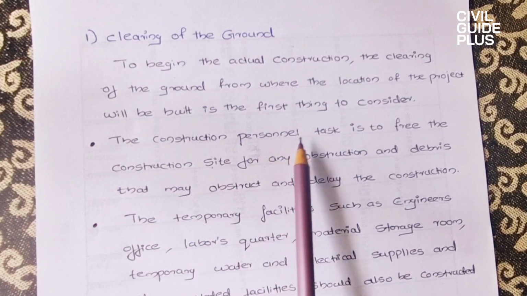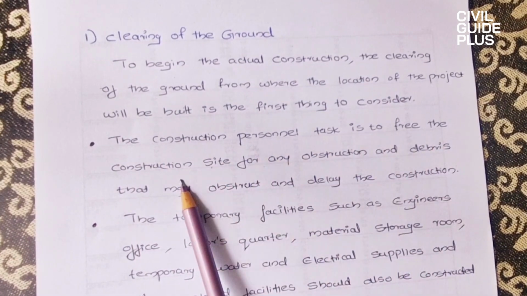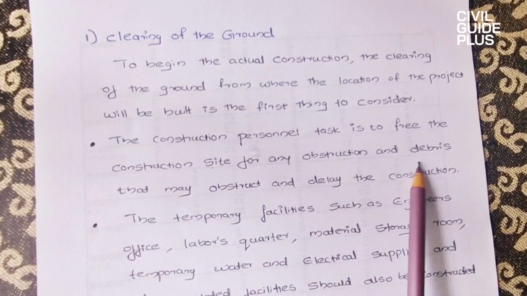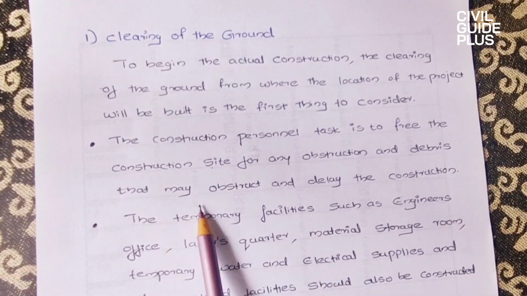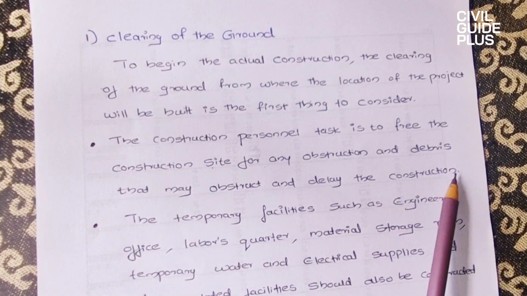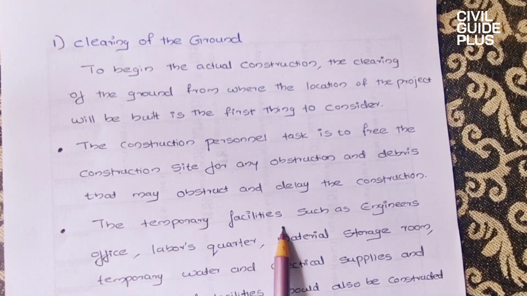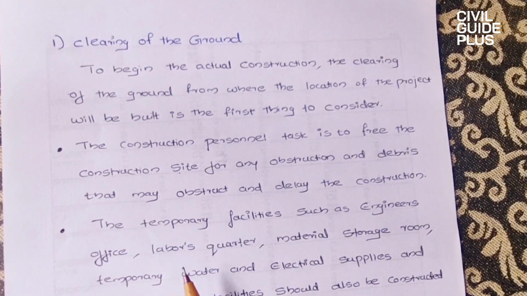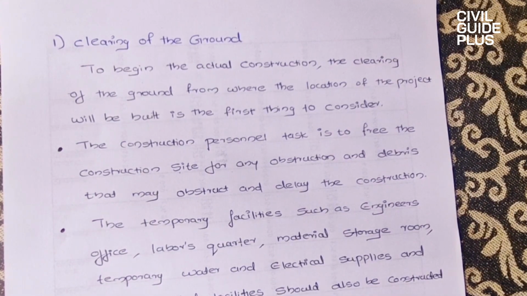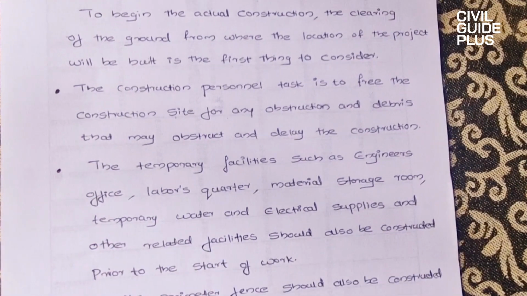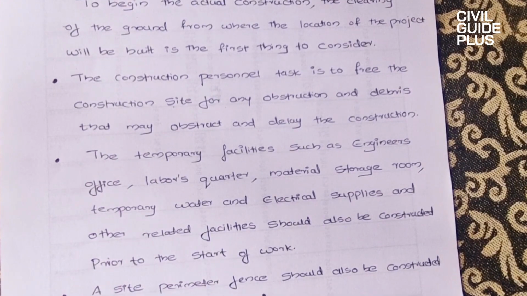The construction personnel's task is to free the construction site of any obstruction and debris that may obstruct and delay the construction. Temporary facilities such as the engineer's office, labor quarters, material storage room, temporary water and electrical supplies, and other related facilities should also be constructed prior to the start of work. A site perimeter fence should also be constructed during this period.